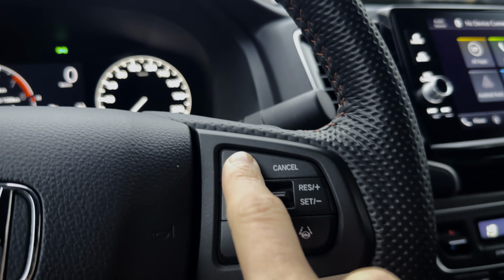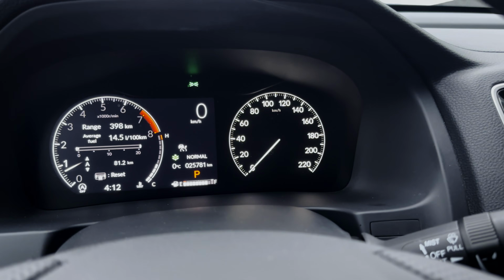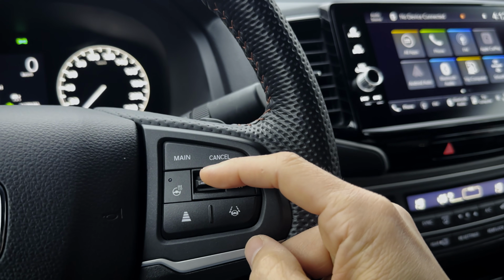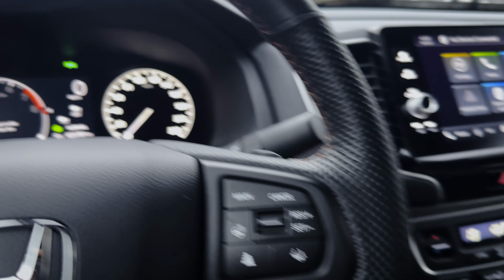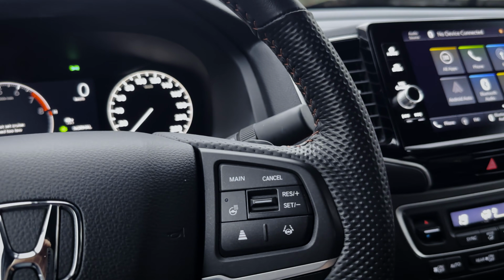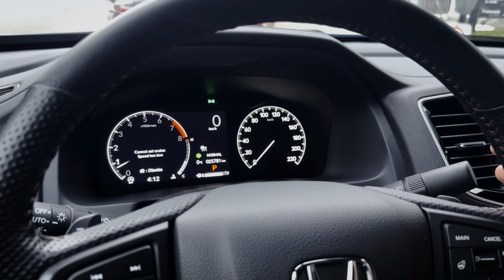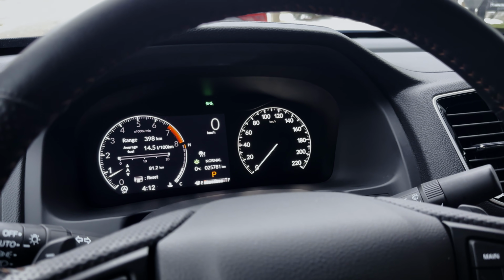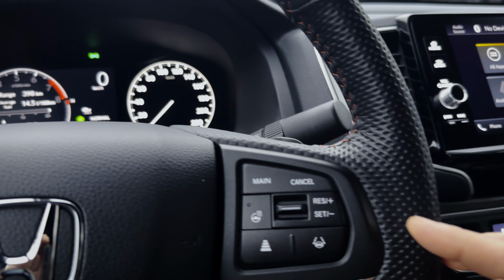So you can toggle the system on off this way, and you'll see icons show or hide. So that's just toggling it on. You then push down in order to set your speed, which is not going to work because I'm going too slow. So you have to be going about 40 kilometers an hour. You're looking at about 25 plus miles per hour in order to actually activate the cruise control system.